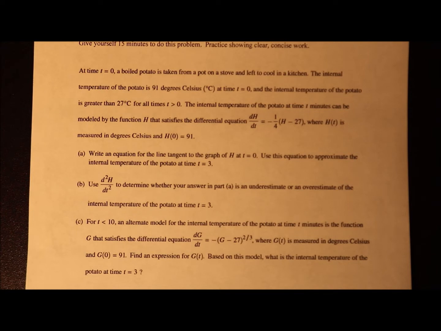Potato problem. At time t equals 0, a boiled potato is taken from a pot on a stove and left to cool in a kitchen. The internal temperature of the potato is 91 degrees Celsius at time t equals 0, and the internal temperature of the potato is greater than 27 degrees Celsius for all times t greater than 0. The internal temperature of the potato at time t minutes can be modeled by the function h that satisfies the differential equation dh/dt equals negative 1/4 times the quantity h minus 27, where h of t is measured in degrees Celsius and h of 0 is 91.